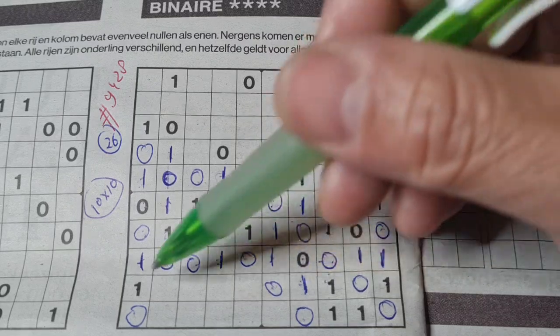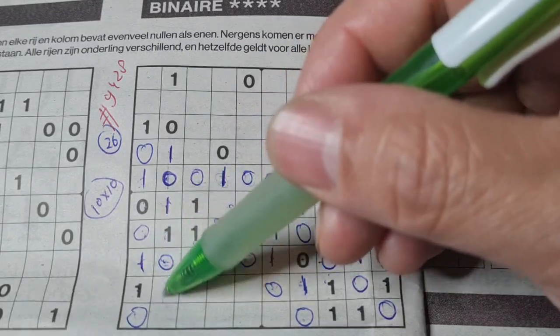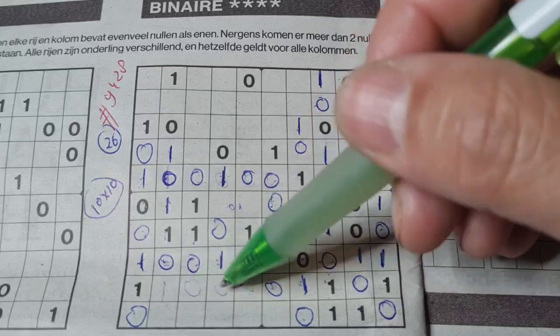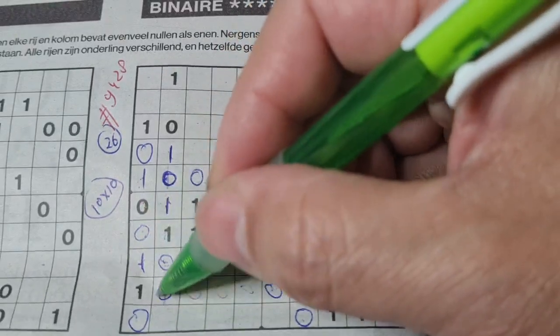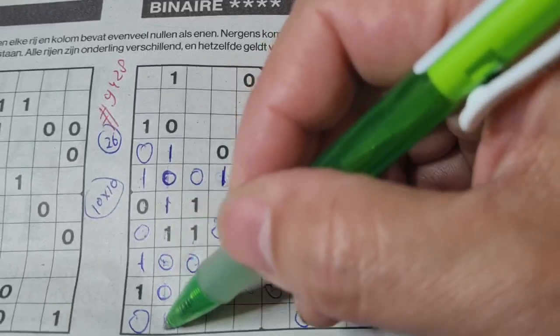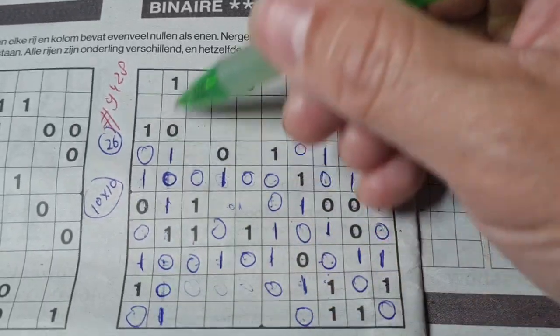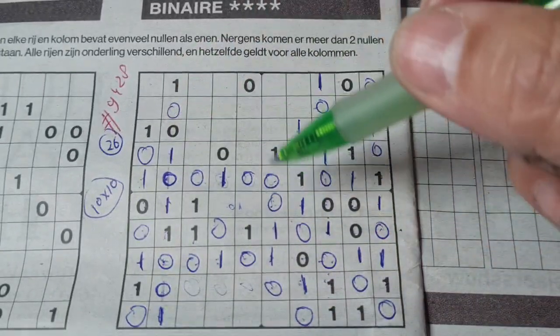1, 2, 3, 4 ones. If I place number 5 there, then we have 4 O's in a row in this row. Not allowed, one of the rules, so this can be 1. This should be no. Double O's, here 1, there 1. 1, 2, 3, 4, 5 ones. So the rest are O's.